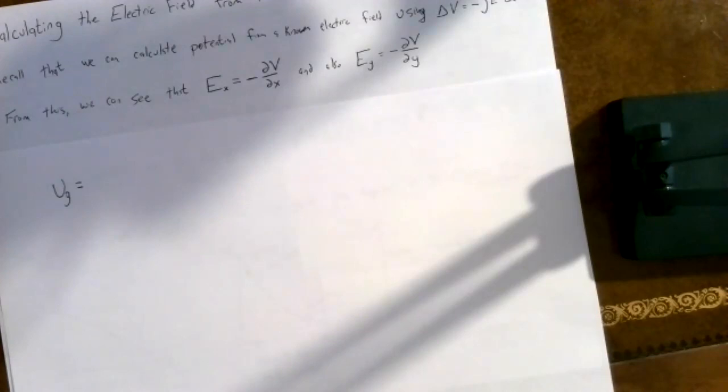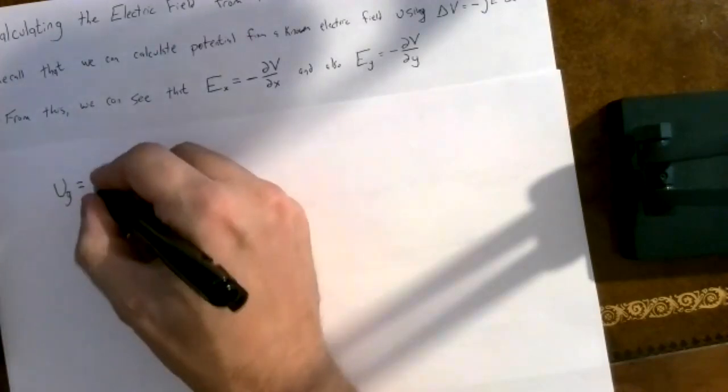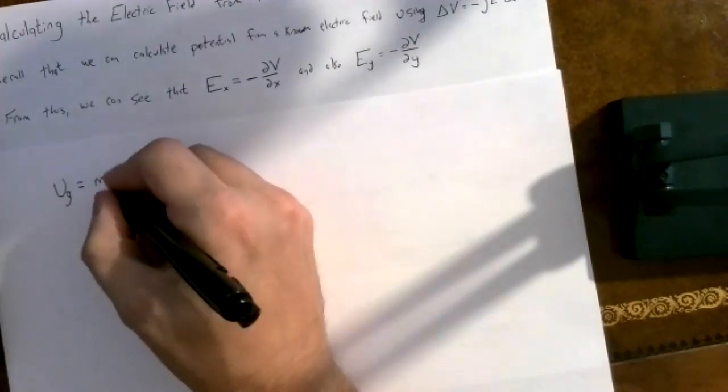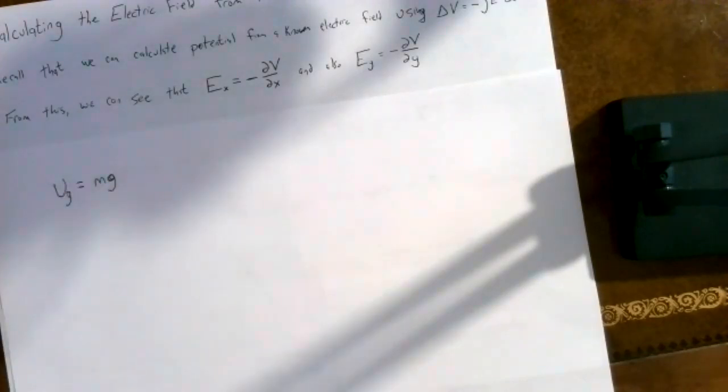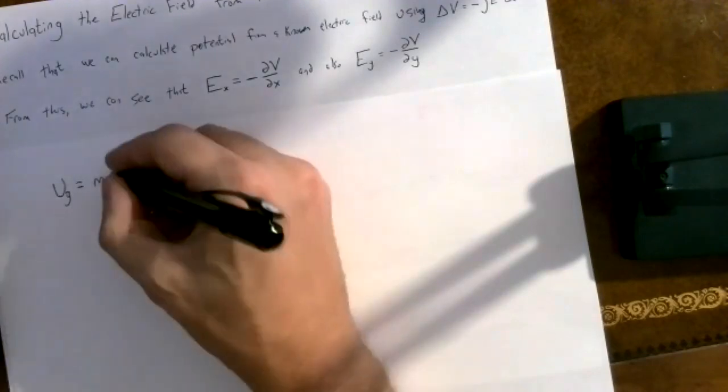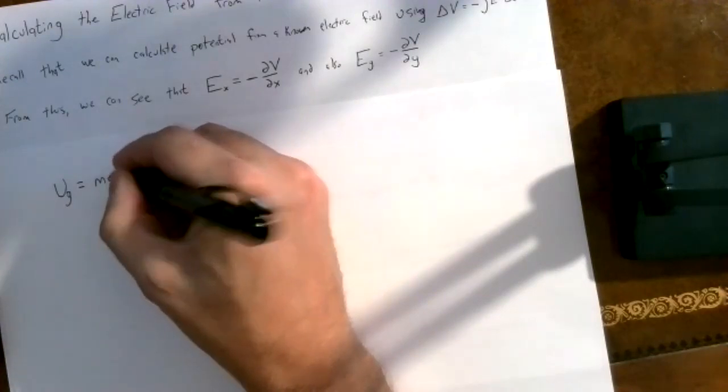Well, that's just your mass times g, right? Not mg squared. You're close. What does it depend on? MGH. Height. Thank you, Michael. So the height.